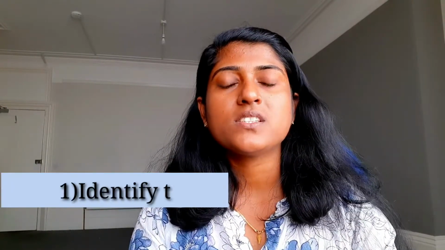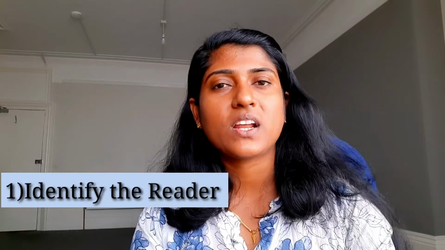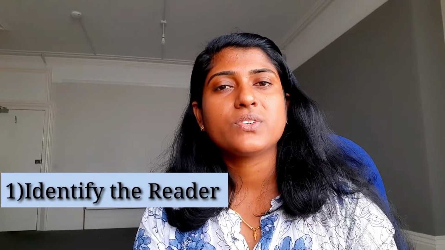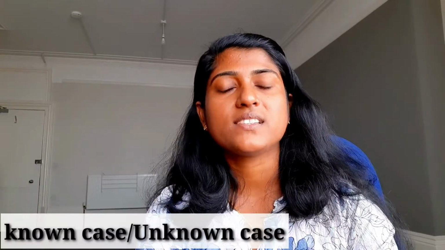task. While reading the writing task, you can identify who is the reader. That means to whom you are going to write your letter, and you can get the address part of your letter from the writing task itself. After that, you can identify whether it is a known case or unknown case.